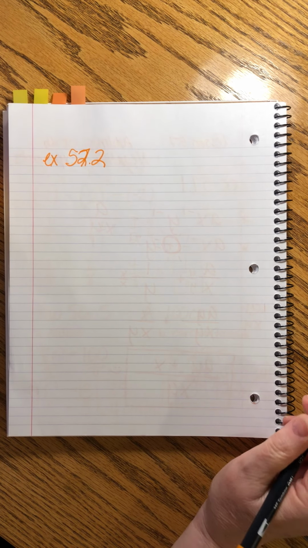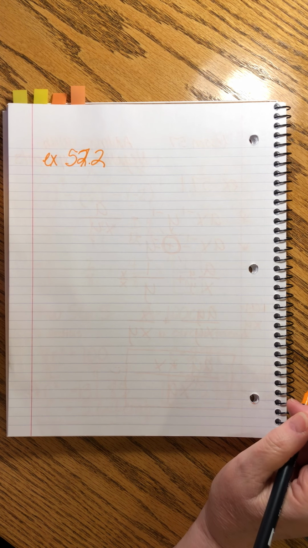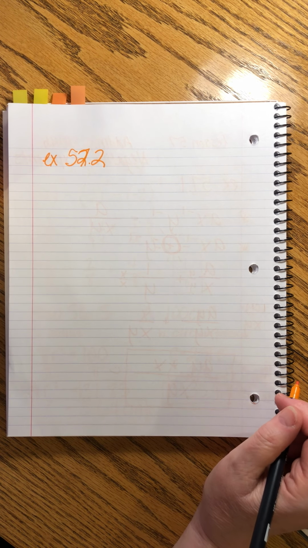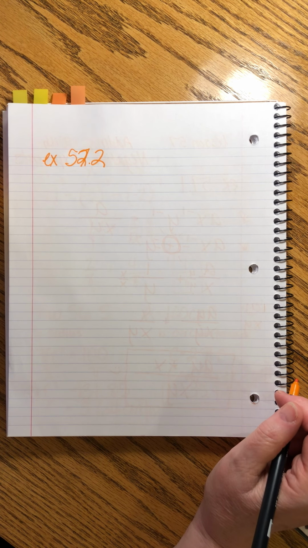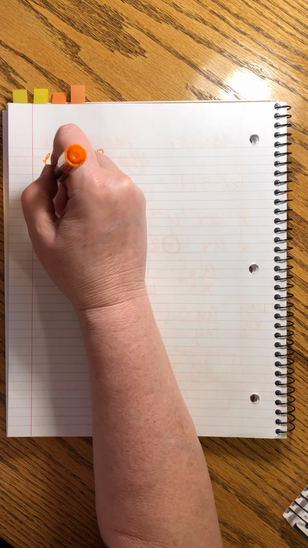57.2. My hand ran away from my brain. Ready? Here comes the problem. Add, and then it says write the answer with all the exponents positive. The last one said that too. Write the answer with all the exponents positive. So John's being very clear what he wants. And here's the problem.